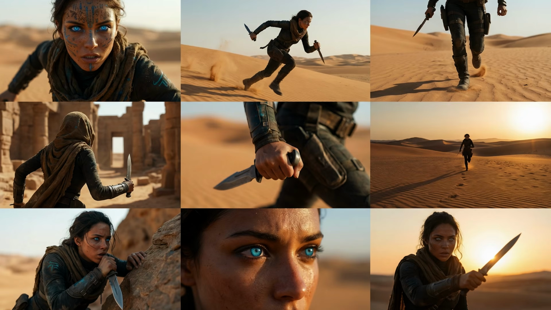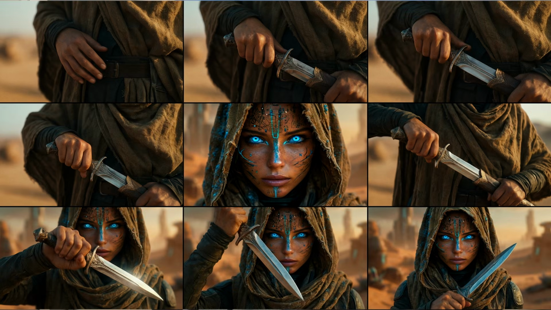Now, I didn't want to tell you this from the beginning, but there is something that most people don't know about, and this technique is going to save you hours. So instead of generating every angle and spending a lot of time doing it, you can generate 9 different storytelling angles in just one generation. And here's how it works.